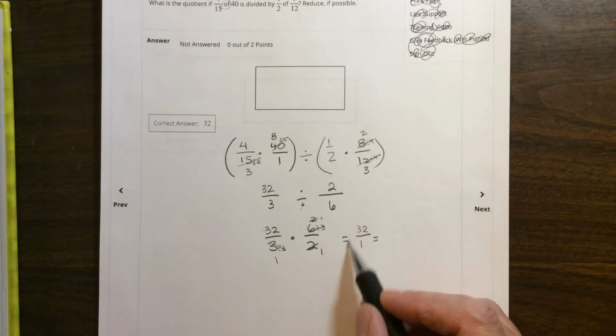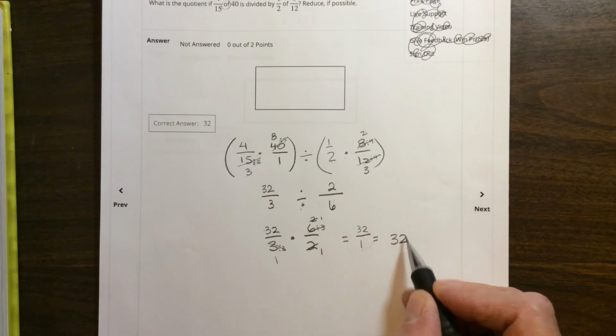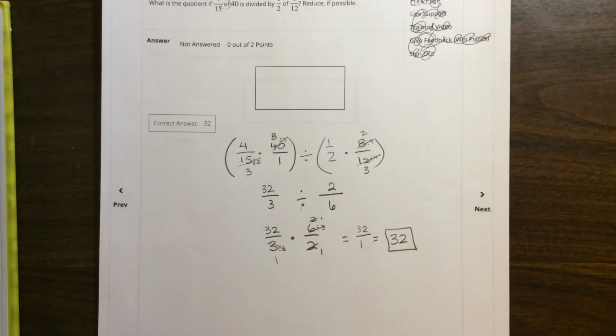And of course, don't leave it like that. That's a whole number over 1. So you're going to simplify it, by just making it back into a whole number.